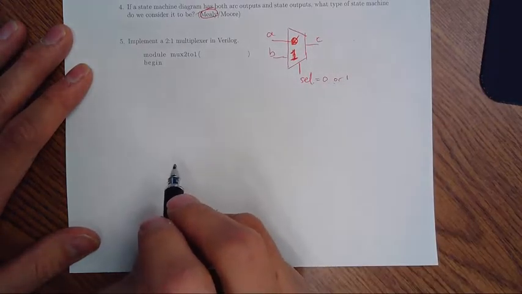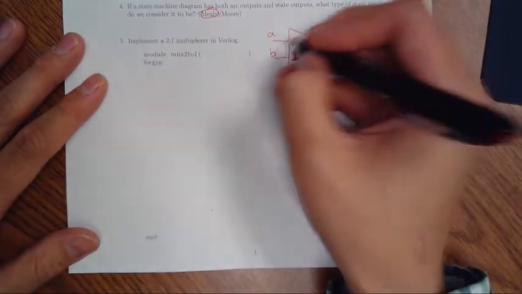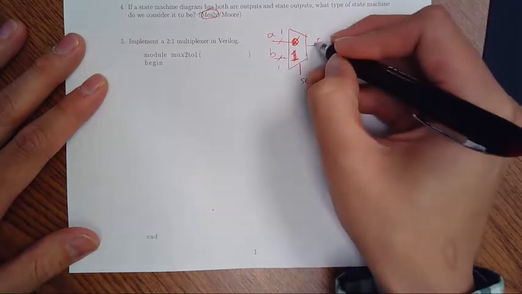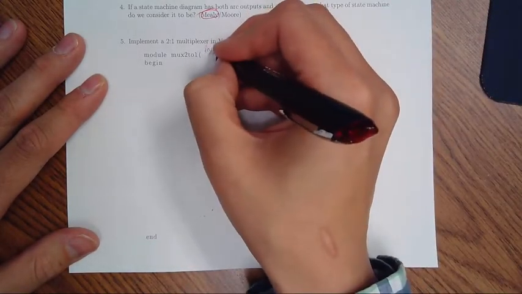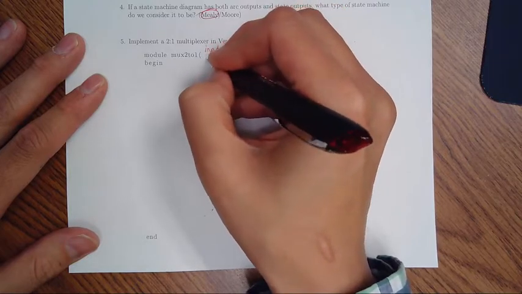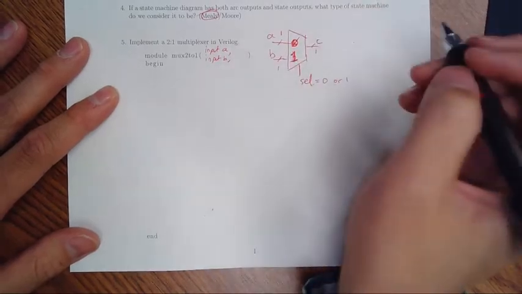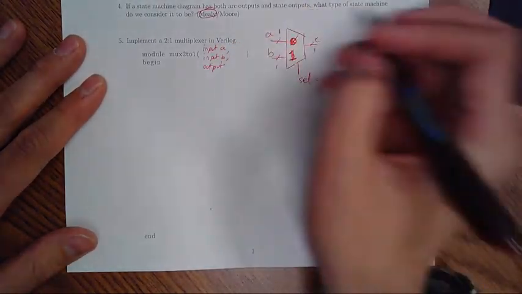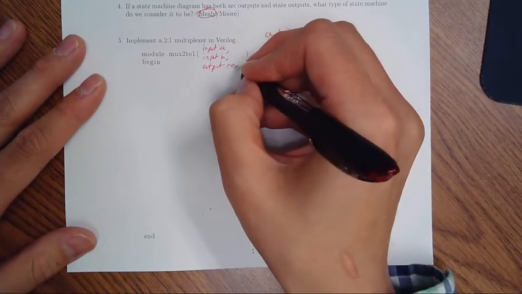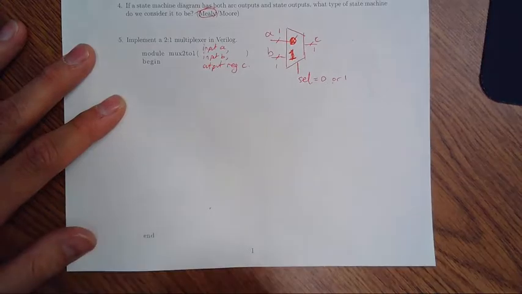So how do we do that? Let's assume it's a 1-bit signal. In here we need input A, input B, output reg C. You need the reg here because I'm going to do behavioral.